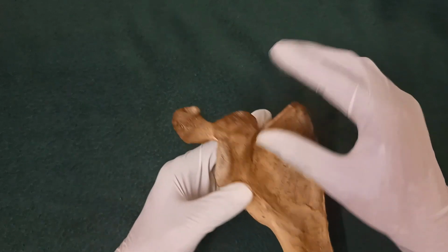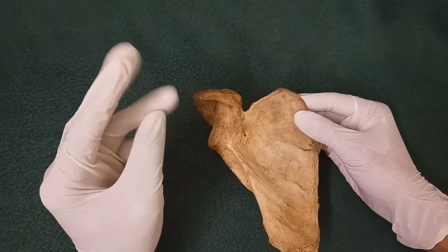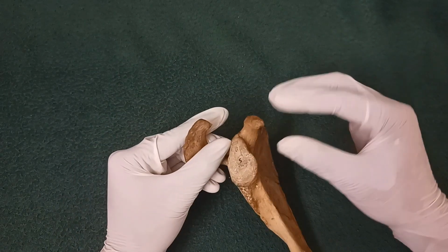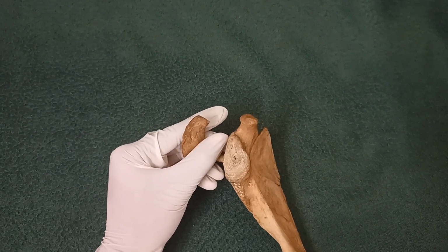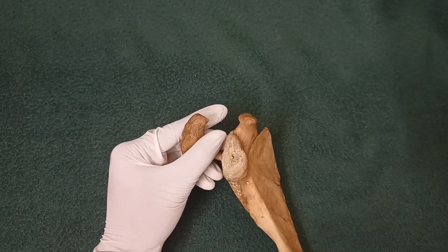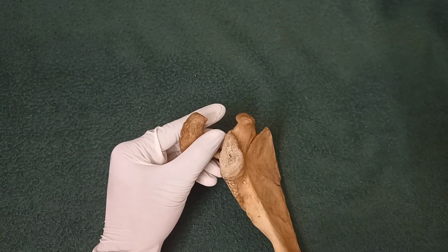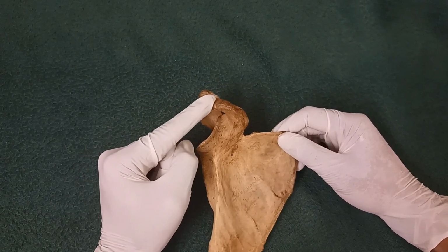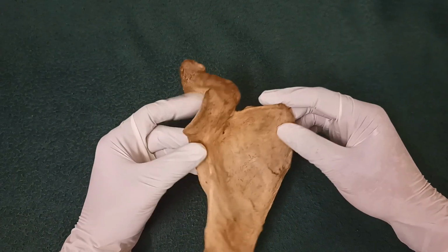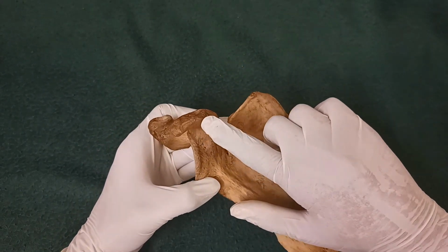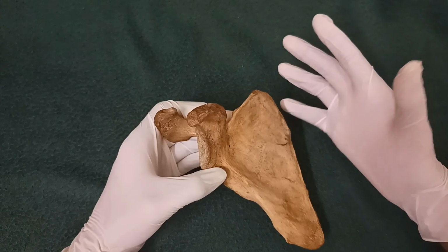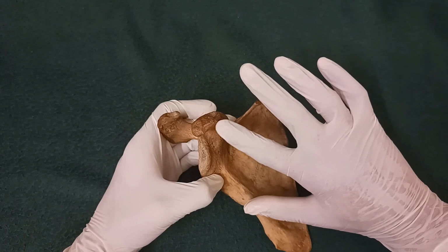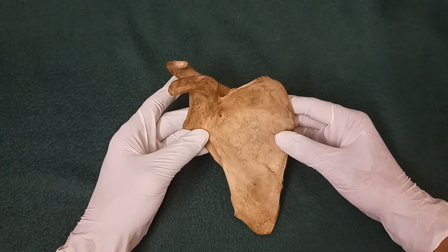Let us move to the coracoid process. This coracoid process has origin of two muscles and insertion of one muscle. The two muscles which have their origin from the coracoid process are the short head of biceps brachii and the coracobrachialis muscle. Both of them have the origin from the tip of the coracoid process. The pectoralis minor is inserted on the medial border of the coracoid process. That's all about the attachment of muscles.